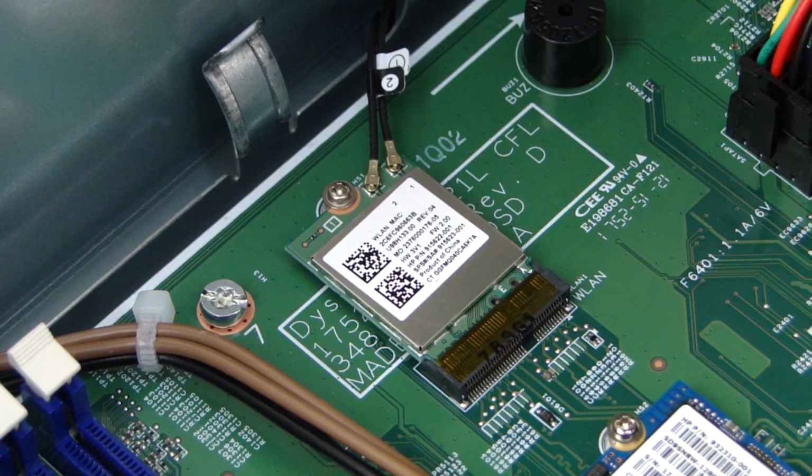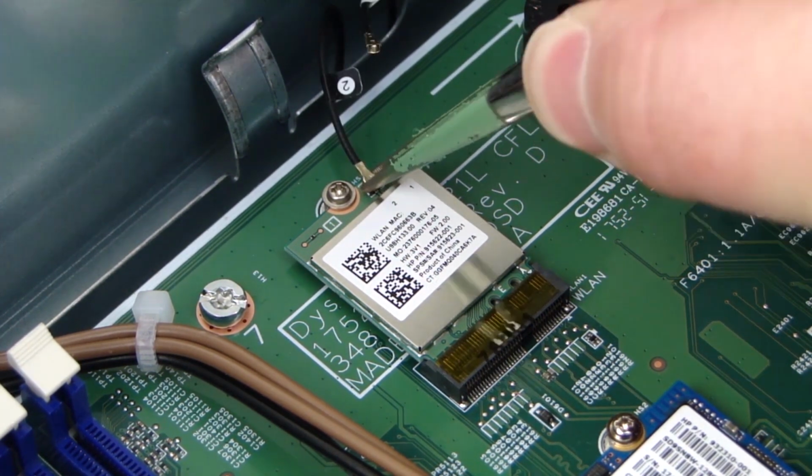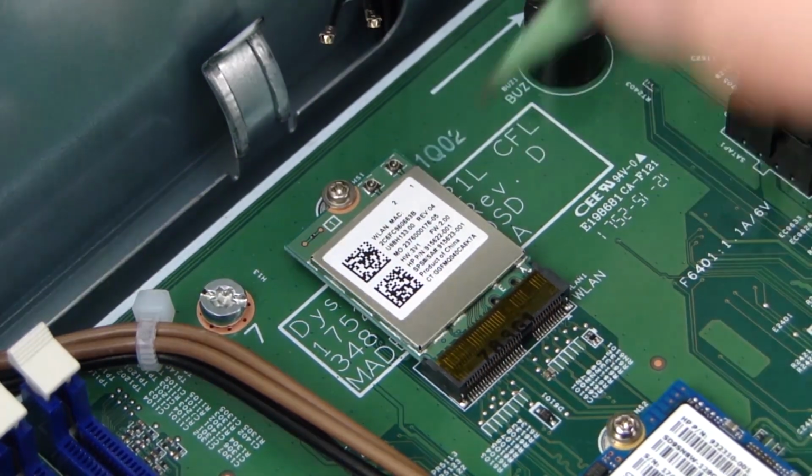Removal. Caution: use care when disconnecting the wireless LAN antenna cables from the wireless LAN module. A damaged cable or connector can degrade performance. Disconnect the antenna cables from the wireless LAN module with a pair of small needle-nose pliers or tweezers.